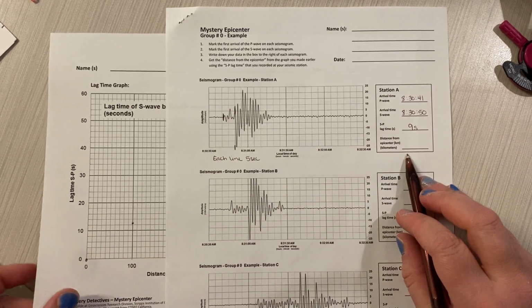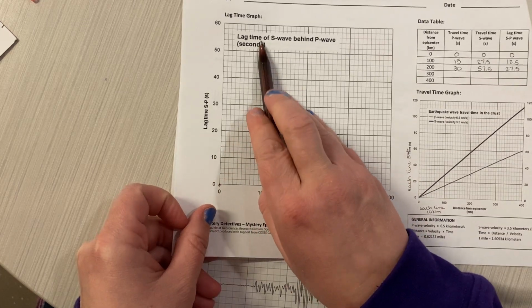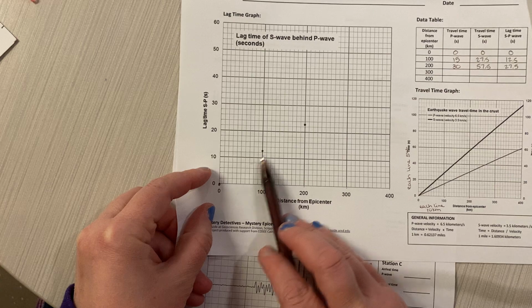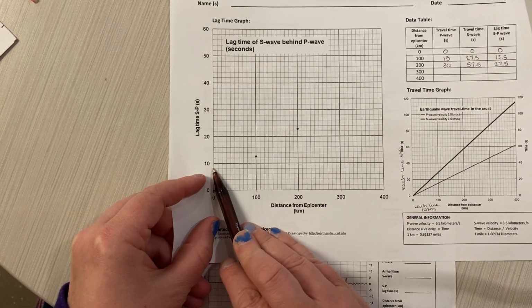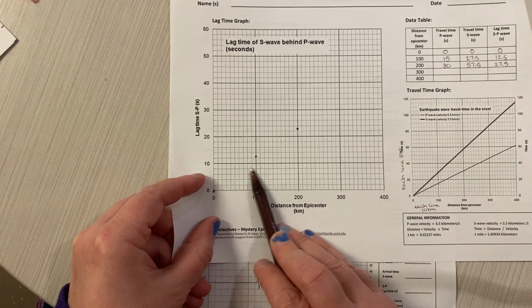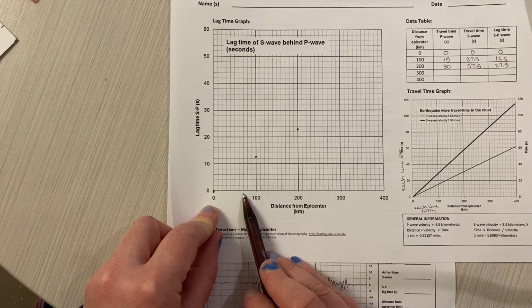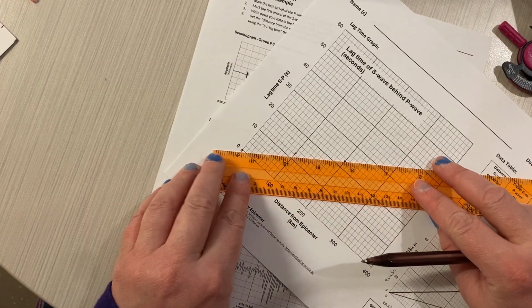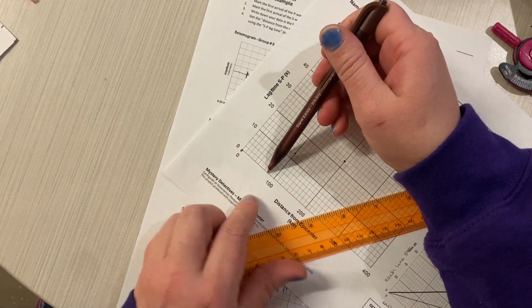And then I'm going to use my lag time graph that you made to figure out 9 seconds. This is not finished. You should have yours finished. So you're going to take your 9 seconds, take it over to wherever your line is, and then figure out how many kilometers. I'm predicting 9 seconds is probably going to be about here. So probably about 80 kilometers.